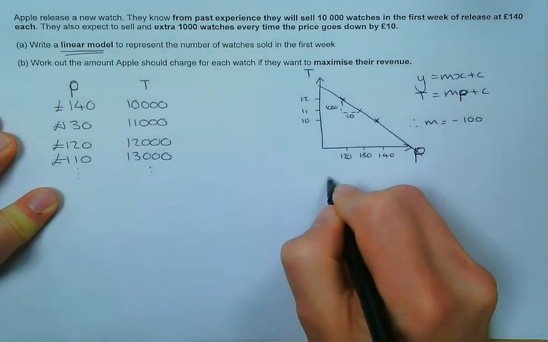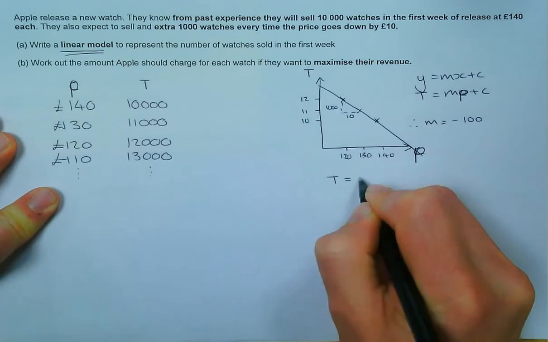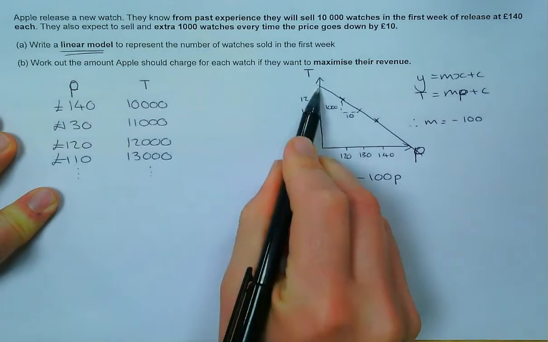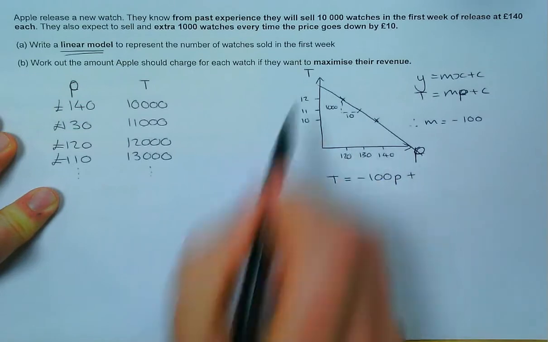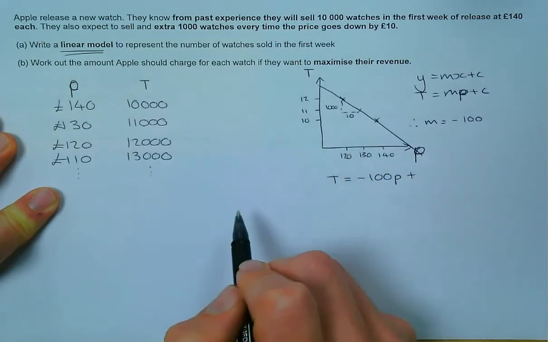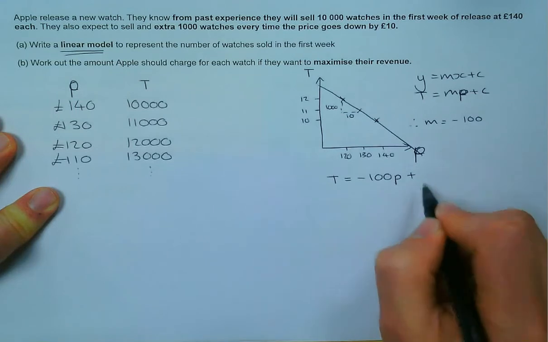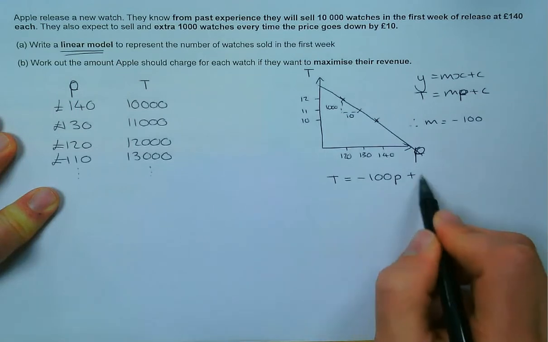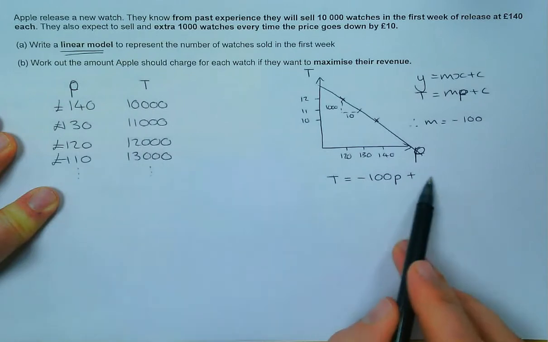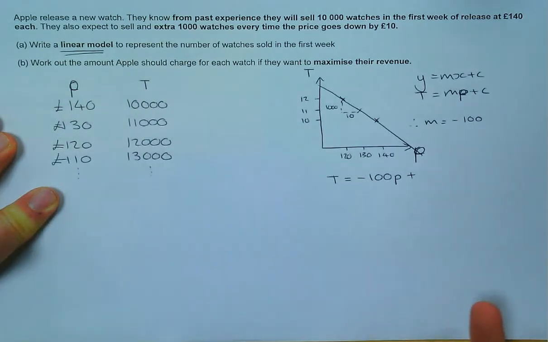So far we have got t equals minus 100p. We can tell it's going to be a plus because the y-intercept's up here, and this is when p is 0. So you could put a c there and sub in a value like any of these, and you'll get the answer I'm about to give you. So that's a nice way, subbing in.